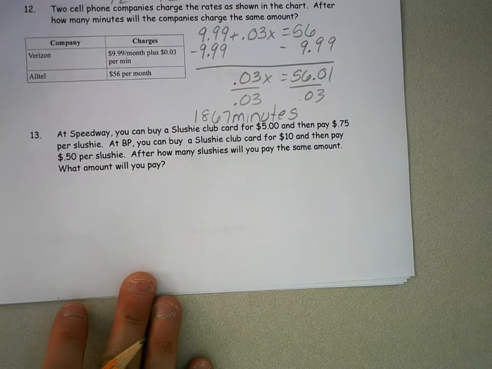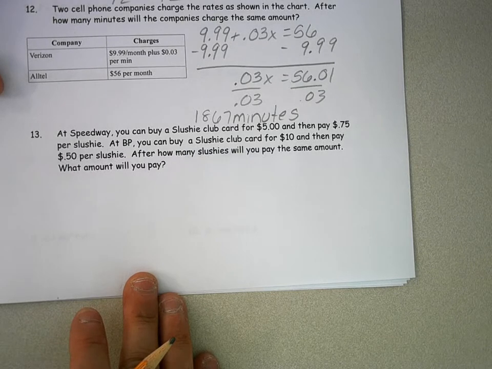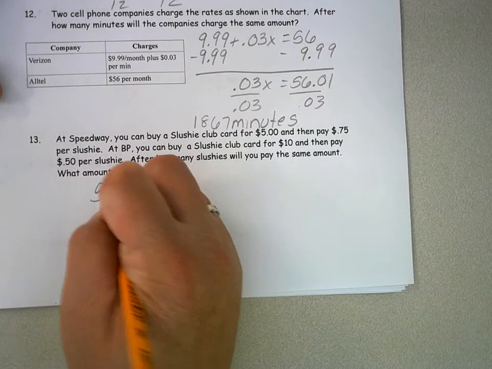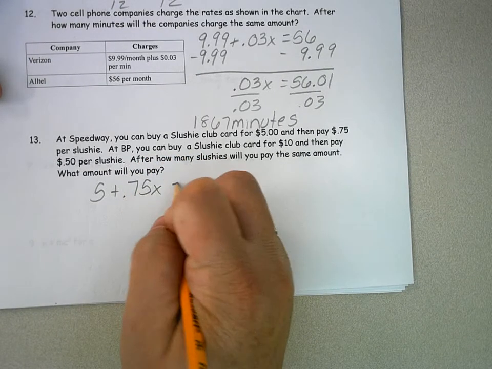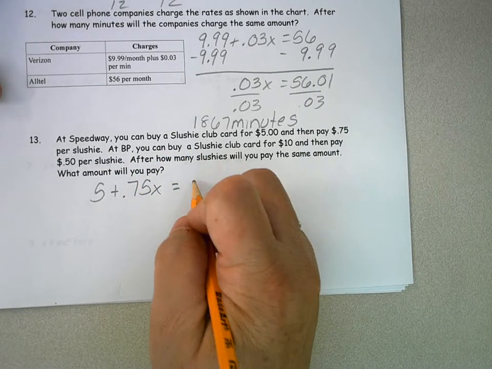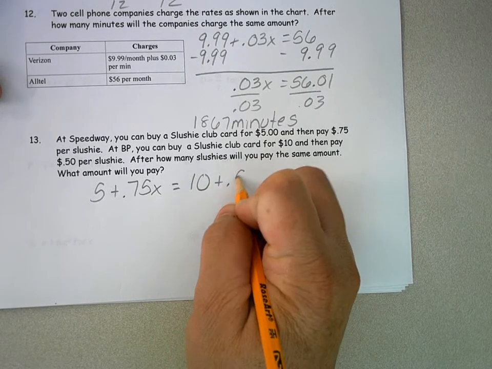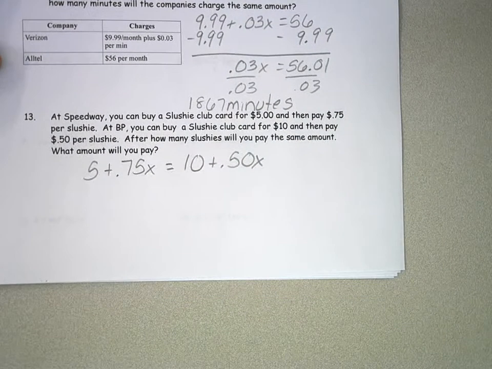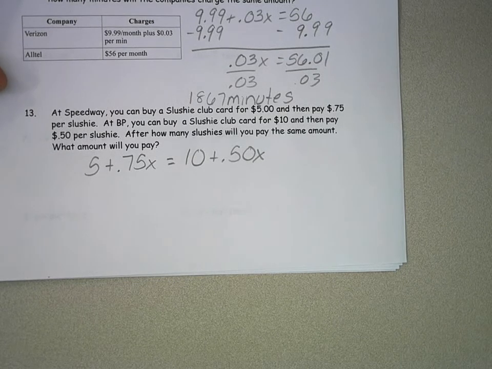Number 13, at Speedway you can buy a slushy club card for $5, and then it costs you 75 cents per slushy. At BP, your slushy card is $10, and then it costs you 50 cents per slushy. And the question is, after how many slushies do you pay the same amount, and what is that amount?